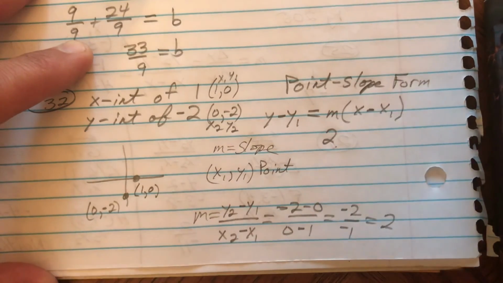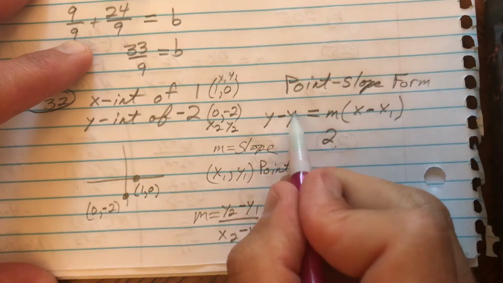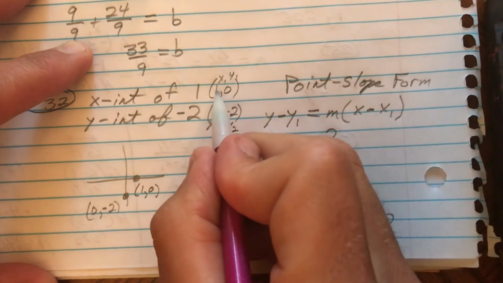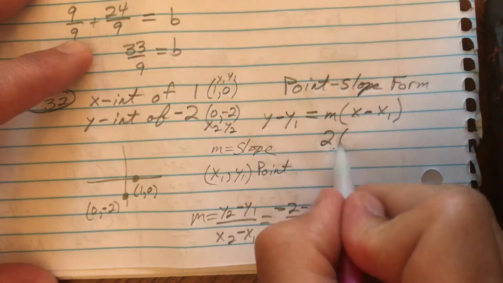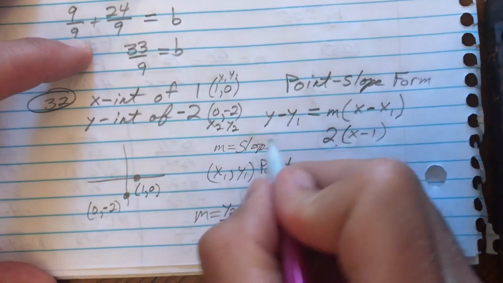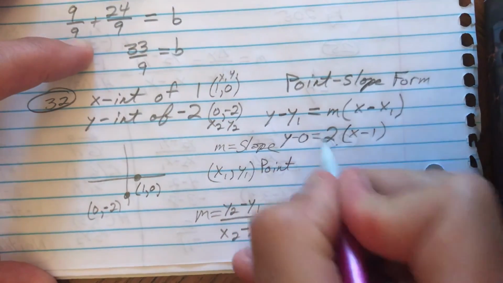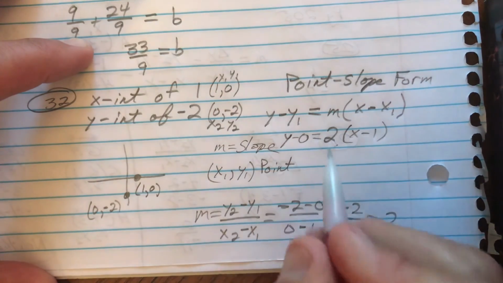And then all I have to do is replace x1 and y1 with one of these points. I'm going to choose the first one. 1, 0. And you could simplify this if you want, but you don't need to.